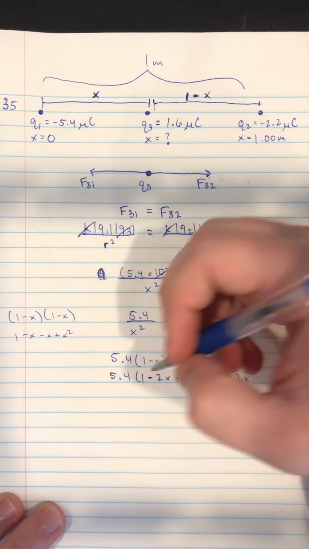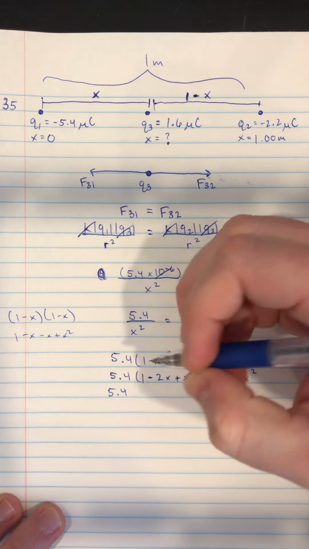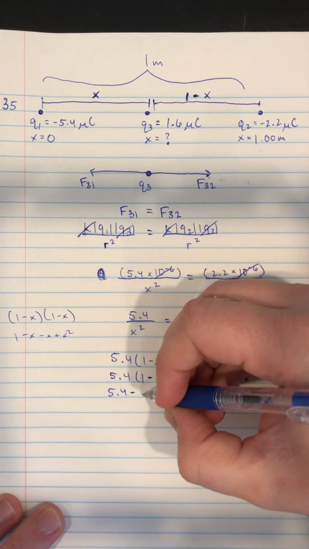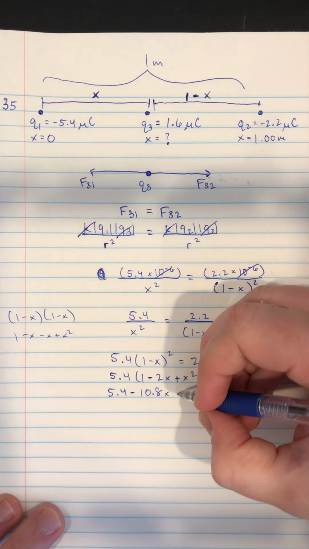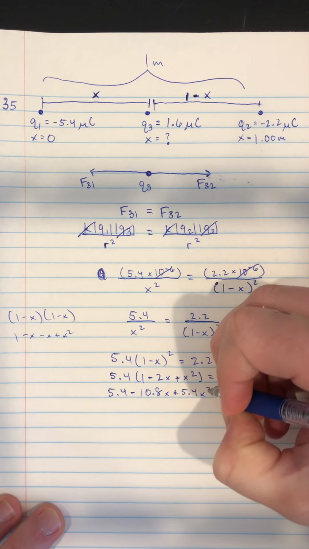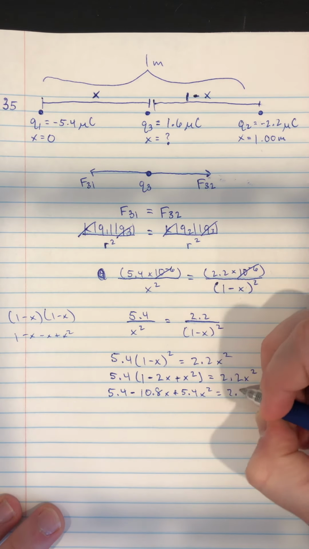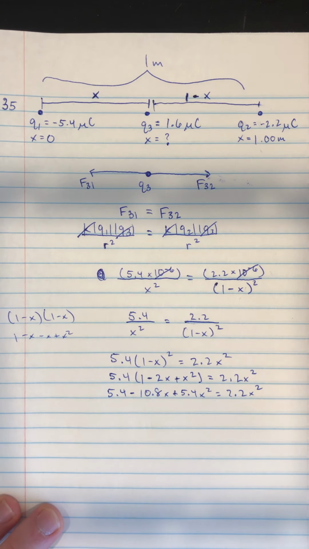So we factor in the 5.4 here then. So we'll get 5.4 minus 10.8x plus 5.4x squared equals 2.2x squared. And it looks like we're gonna have to do a little quadratic formula here.